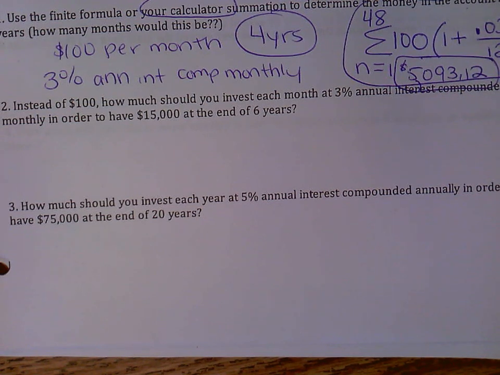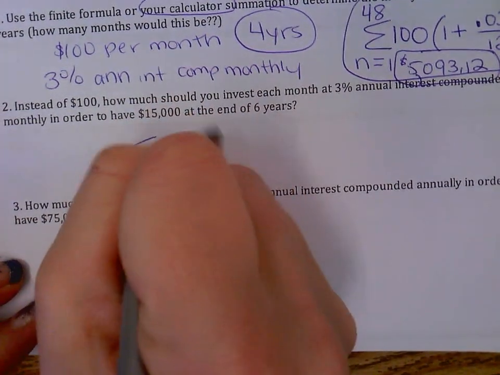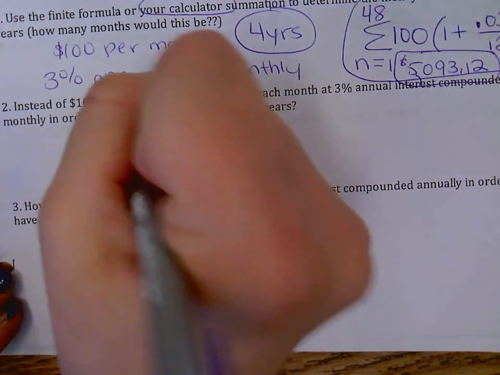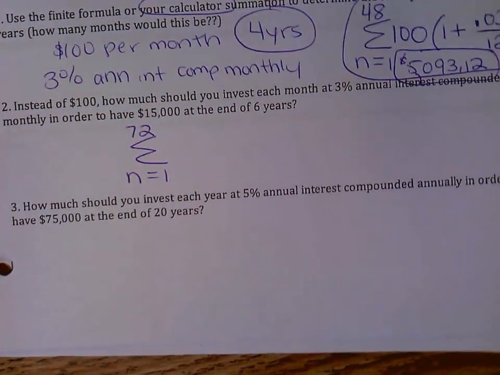So they use these formulas to project what you will have. So instead of $100, how much should you invest at the same interest rate, 3% compounded monthly, but you need to have $15,000 after 6 years. 6 years is how many months? What, 6 times 12, right? Is that 72? So my top is going to be 72.